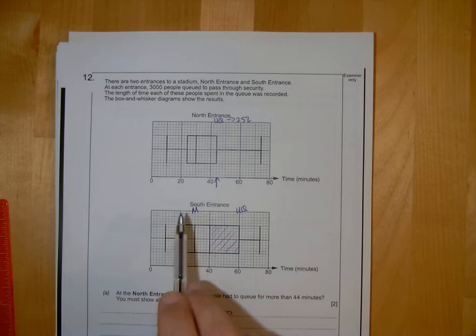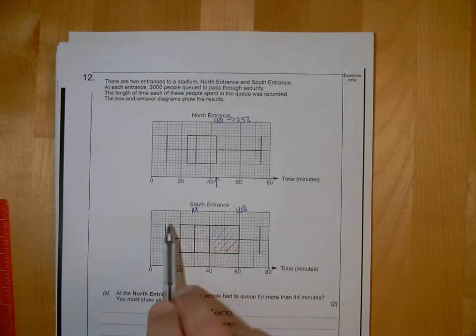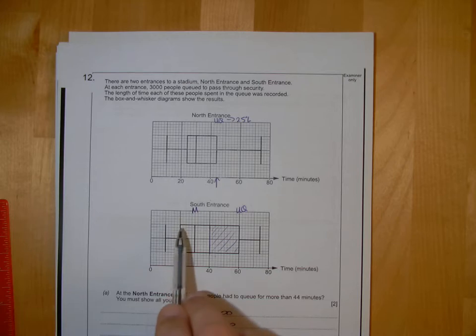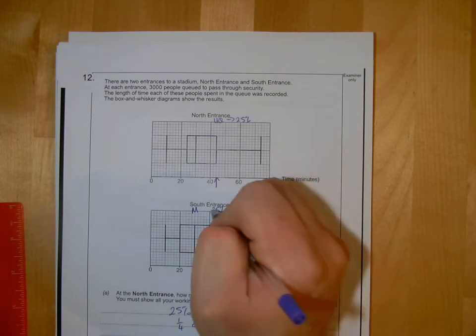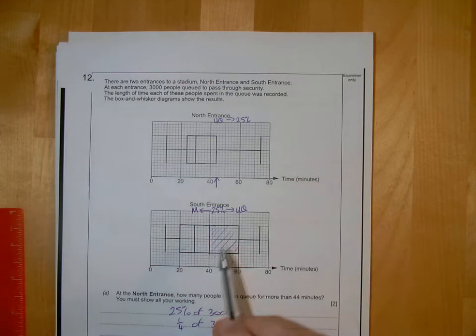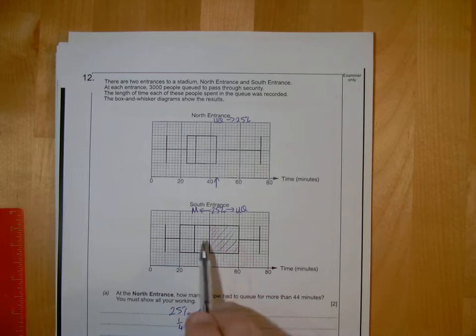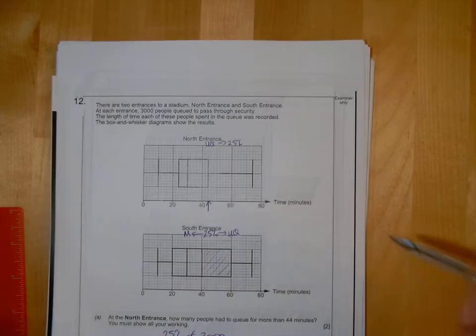And of course, remember, every line here represents another 25% of the data. So lower quartile here is 25% of the data. You've got another 25% up to the median, another 25% up to the upper quartile. So it's 25% of the data between median and upper quartile, and we actually want two-thirds of it. And it does say an estimate, doesn't it? It does say, if you look at it, it does say estimate.